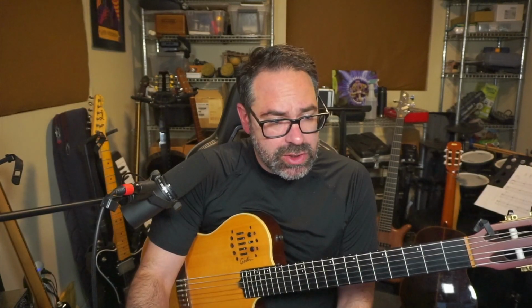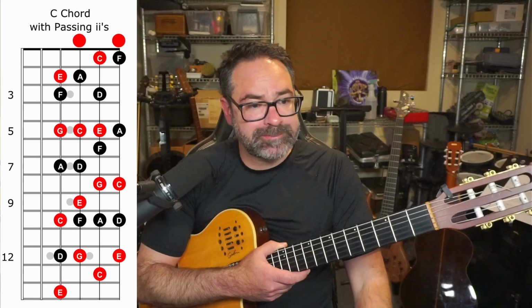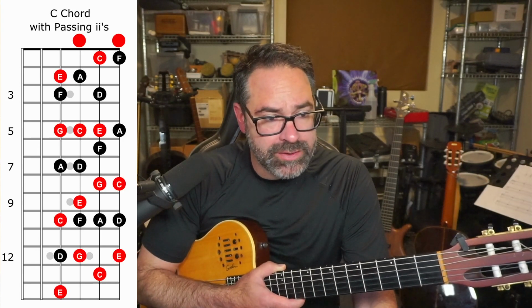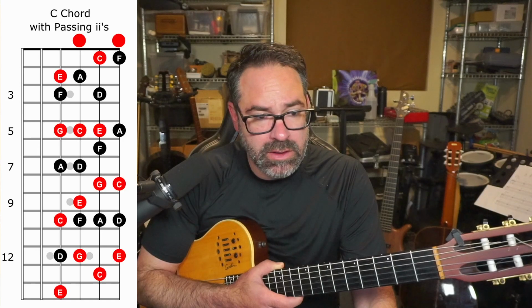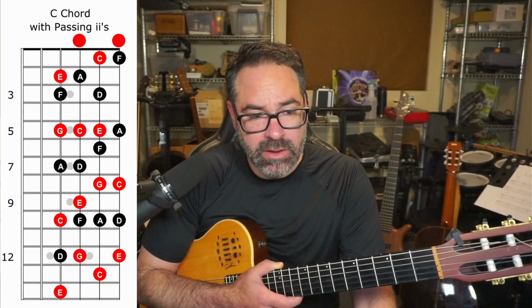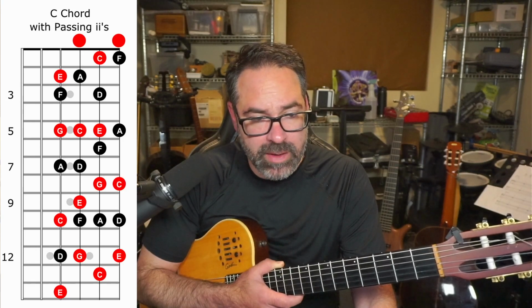Let's look into this next monster diagram here. Oh gosh, what's going on here? Well, the red notes are all C chords, and the black notes are all D chords. So this is how you can use those and move all the way up the fretboard.